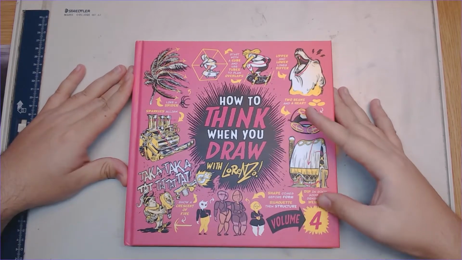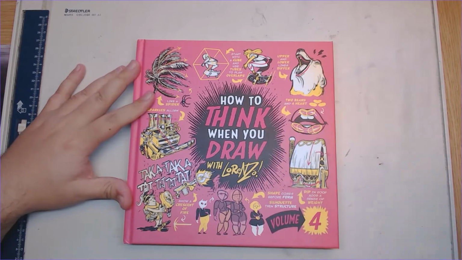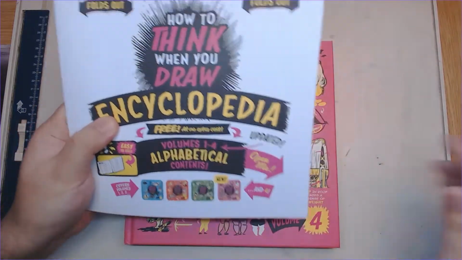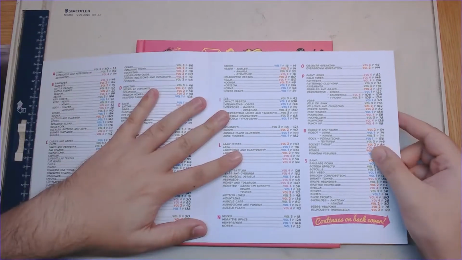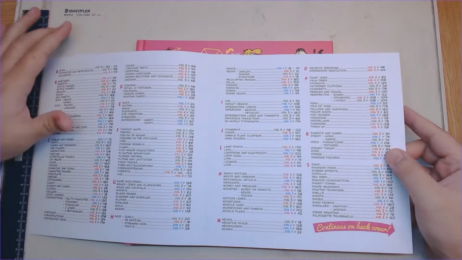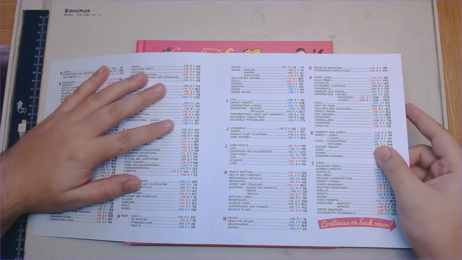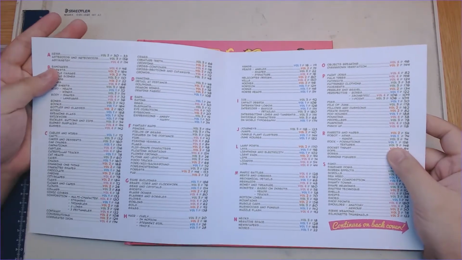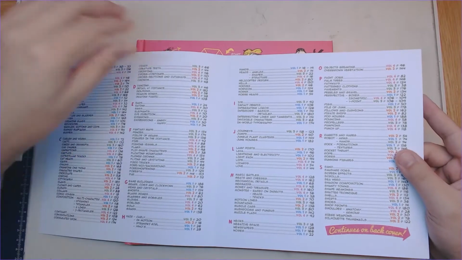And here I have volume 4 of How to Think When You Draw with Lorenzo. I wanted to do a comparison with the different sections of the book and the differences. Here we have the encyclopedia, and the comparison that I wanted to make is with the heads, since the head and faces are something that a lot of artists will have to study to create their own characters. And with all of these books, they usually have a section for all of the fundamental skills you will need with various specific topics.